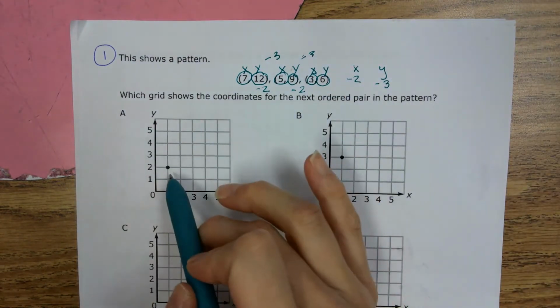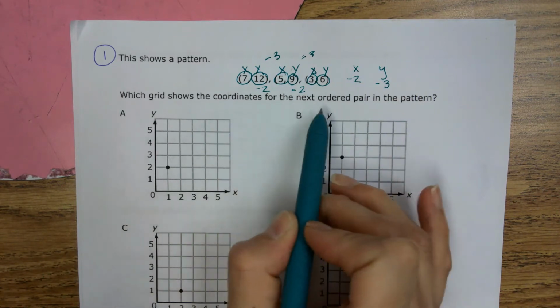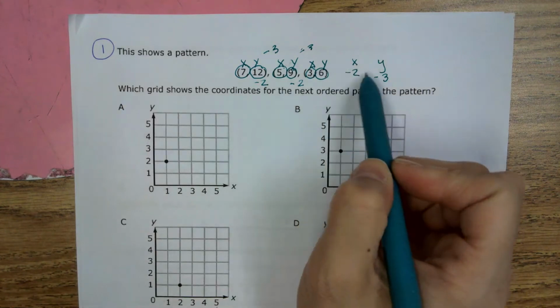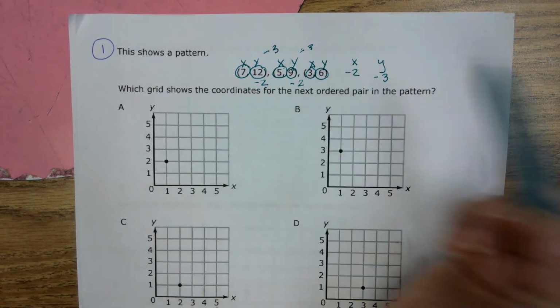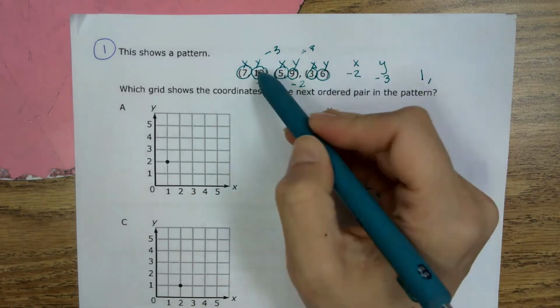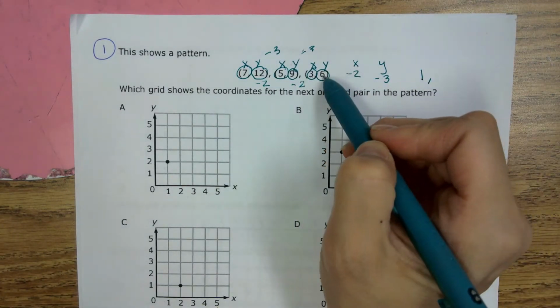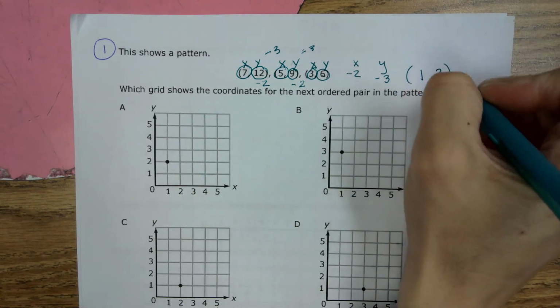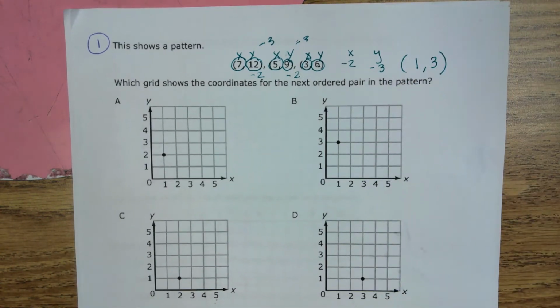So I'm looking for which grid shows the coordinates in the next ordered pair in my pattern. So if my X's are minusing 2, 3 minus 2 would be 1. And if my Y's are subtracting 3, 6 minus 3 is 3. So my next ordered pair would be 1, 3.